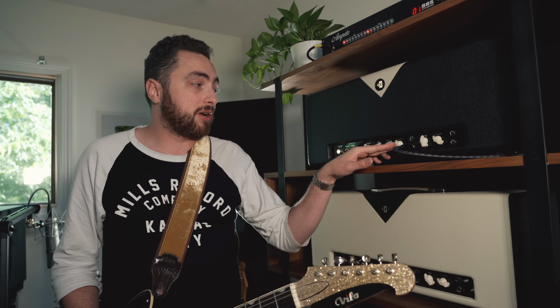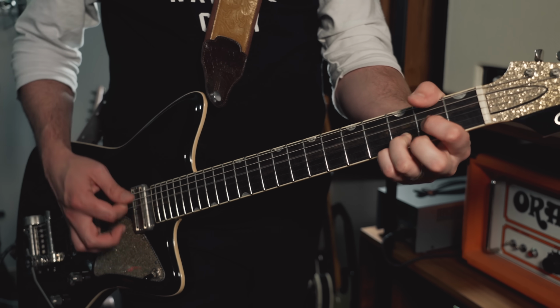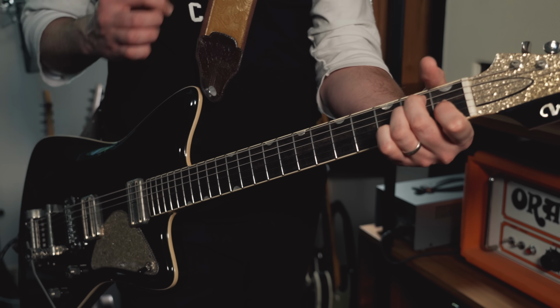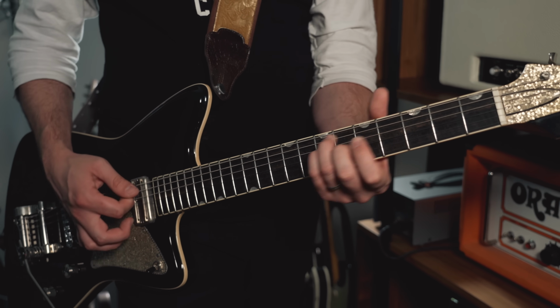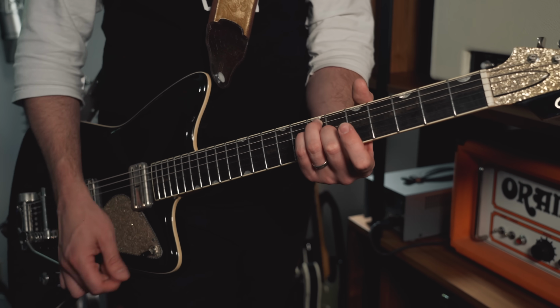Now, this last setting is really distorted. It's really broken up, but it's not what I would call edge of breakup. For this particular amp, the edge of breakup sound is right about here. Now, essentially, edge of breakup is right on the edge. It's in between clean and heavily distorted. It's sort of right in the middle. And this really is a sweet spot for an amp like this.